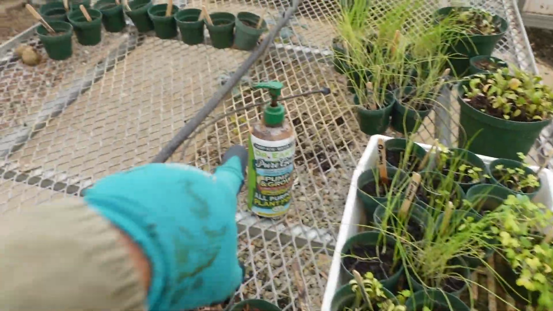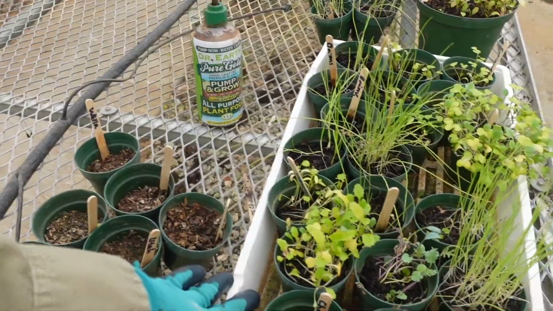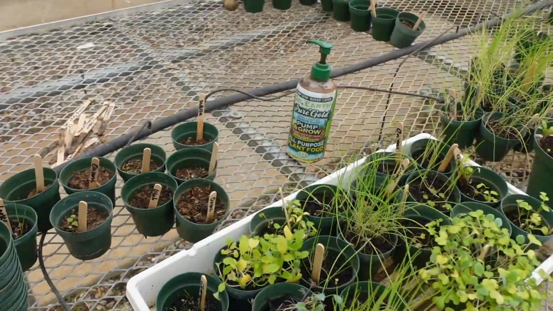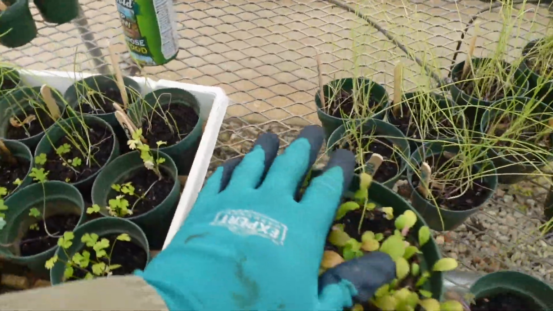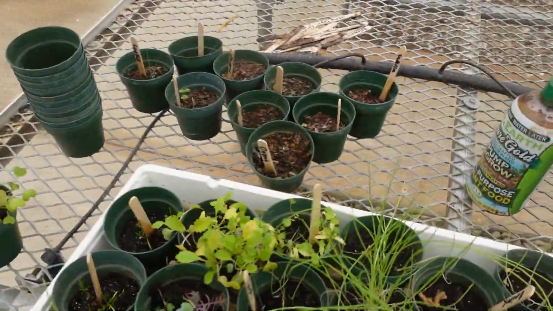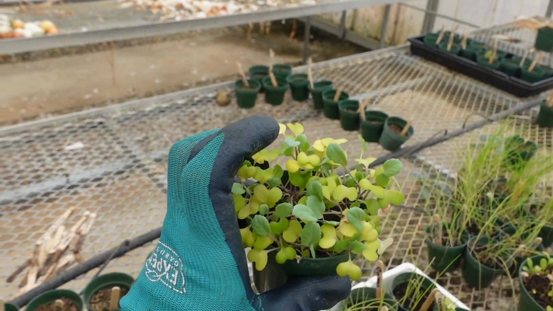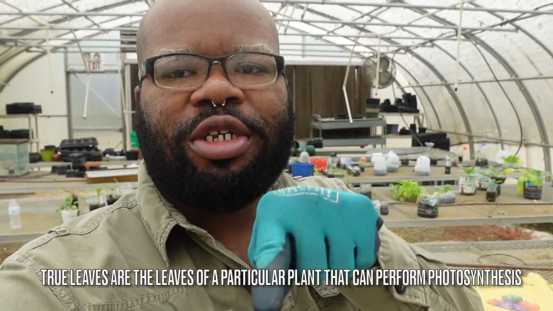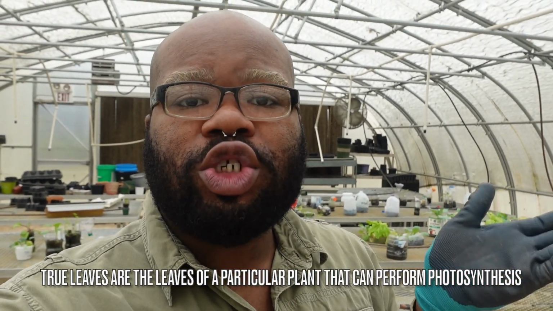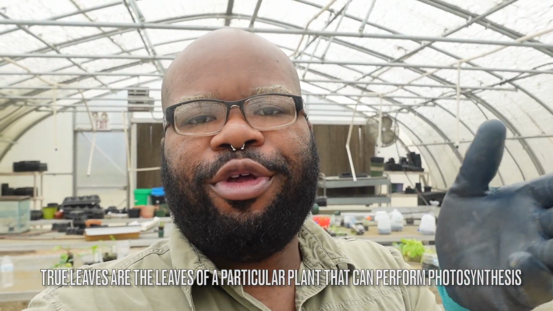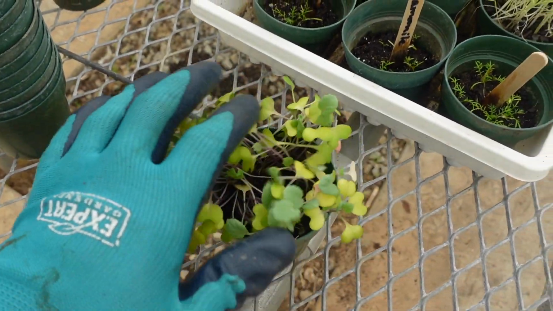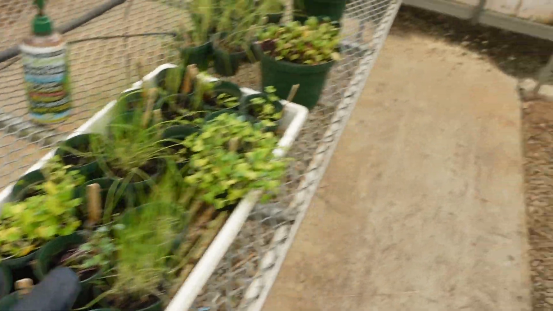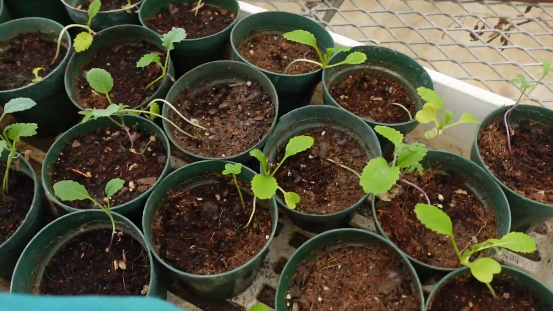We put that liquid in the trays, and then we put water in the trays, and then put the plants in their containers. That allows the plants to get even bigger once they have already produced their true leaves. I will put a little description or definition of what we mean by true leaves, for your benefit. Once the cabbage plants develop their true leaves, we then transplant them into their own container.